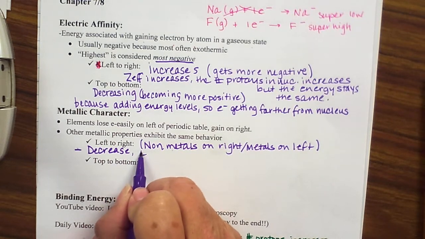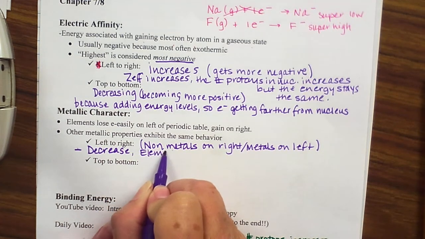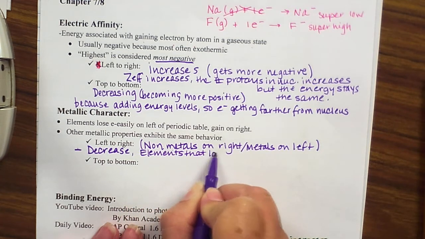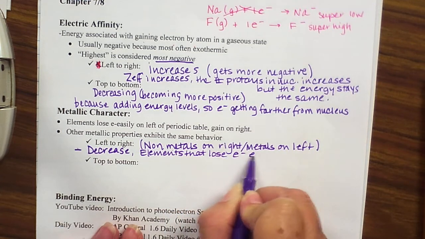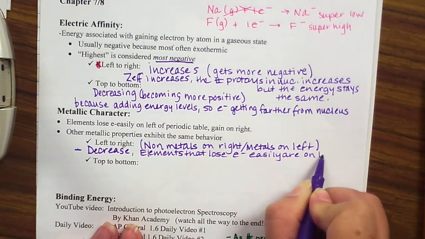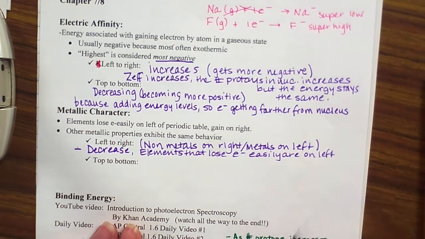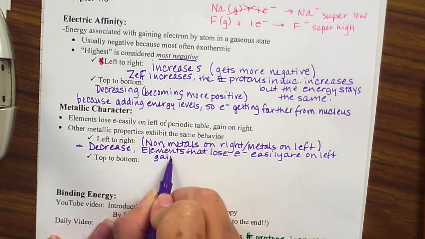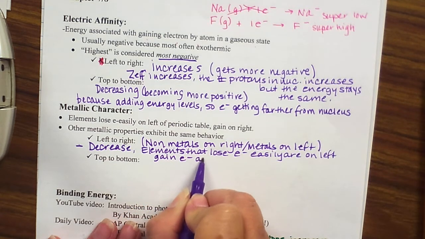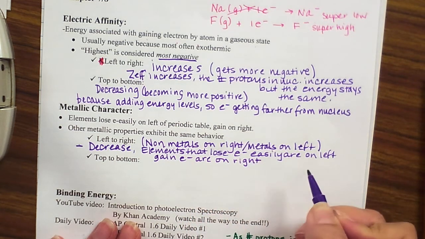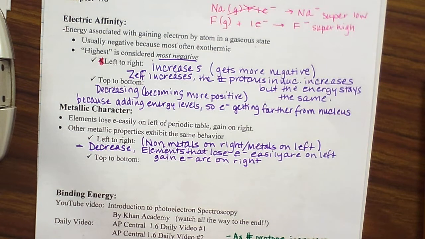Elements that lose electrons easily are on the left, and those are metals. And elements that gain electrons are on the right, and those are nonmetals. And other metallic properties exhibit the same thing.